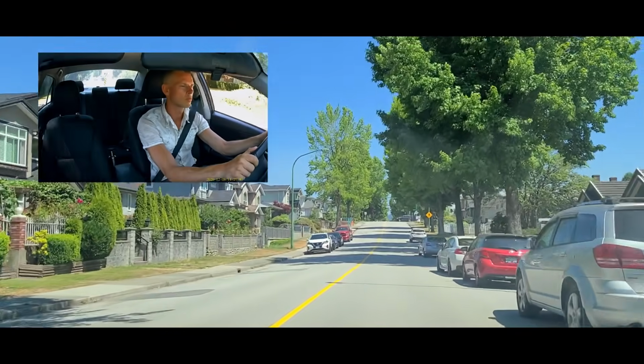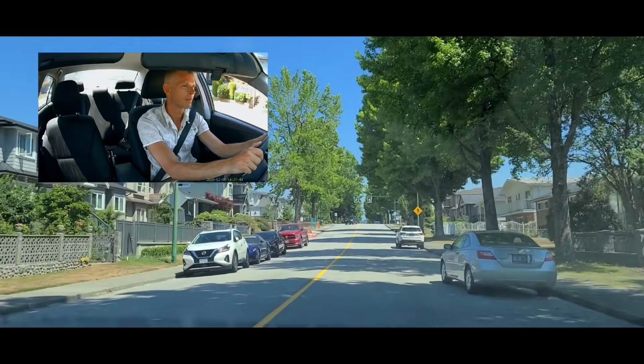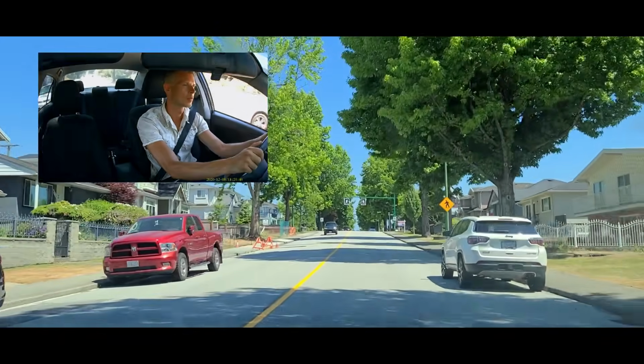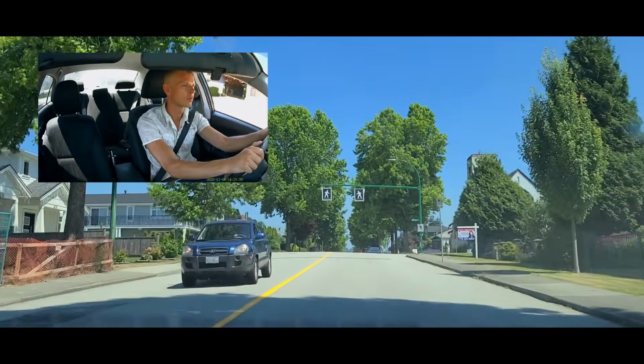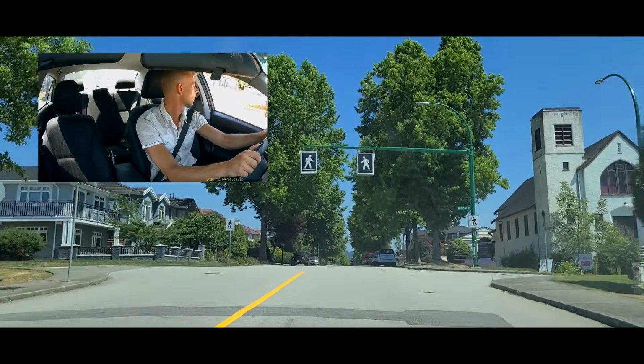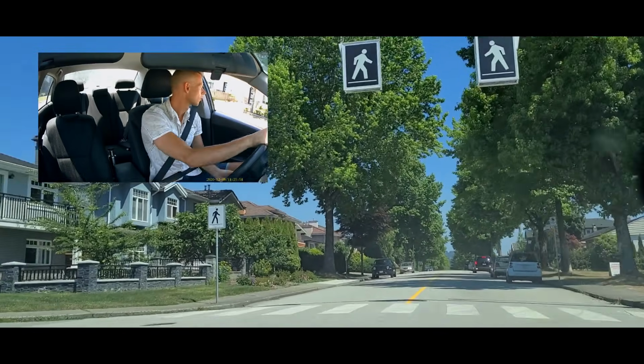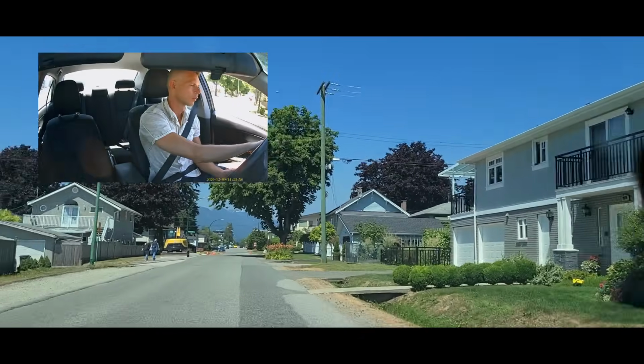Again, if you want to do your shoulder checks a little bit earlier, that's fine. But if you're at a stop sign or any situation where you stop for a long time, do another shoulder check. I believe left turn coming up here, left shoulder check, no one to yield to. So I'm just going right through, no stopping.